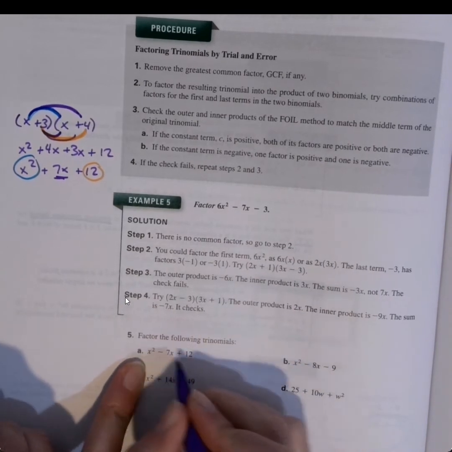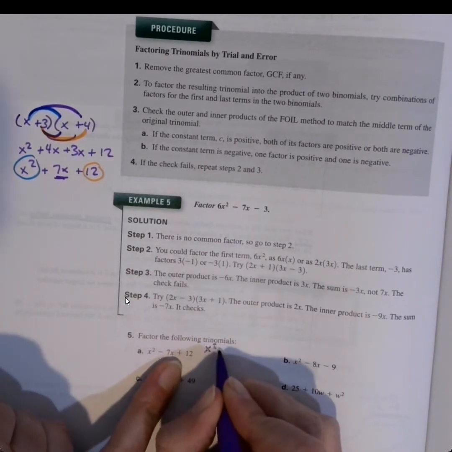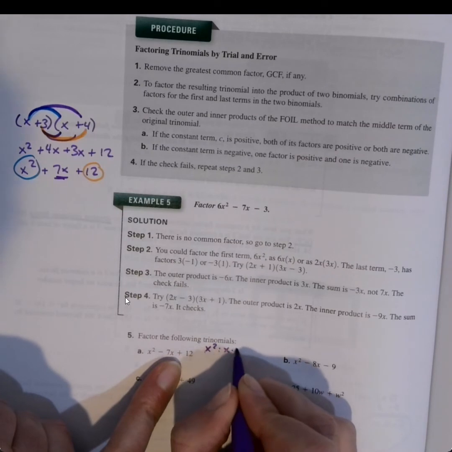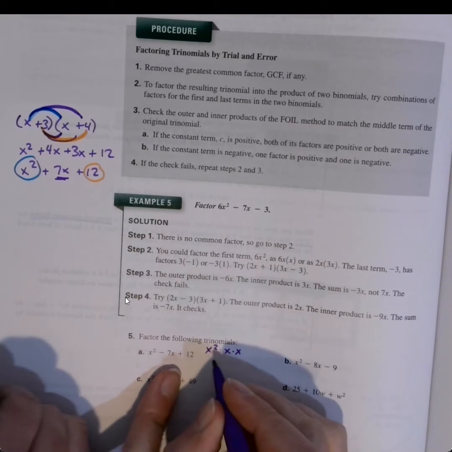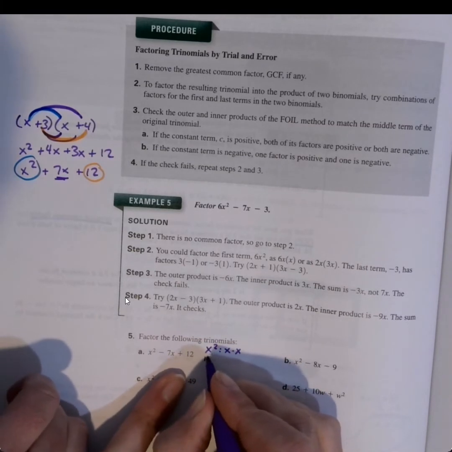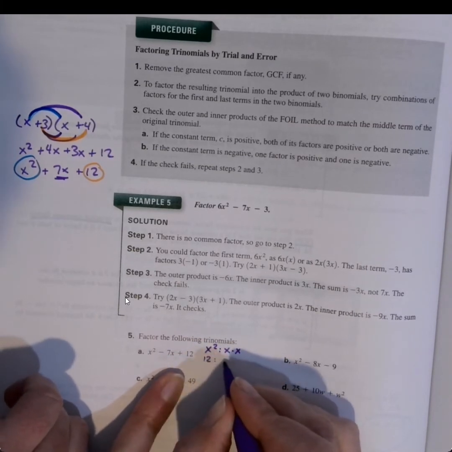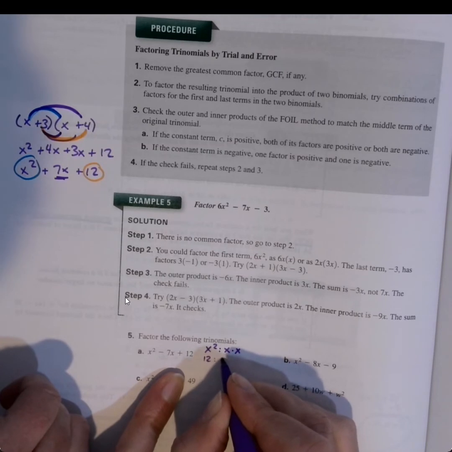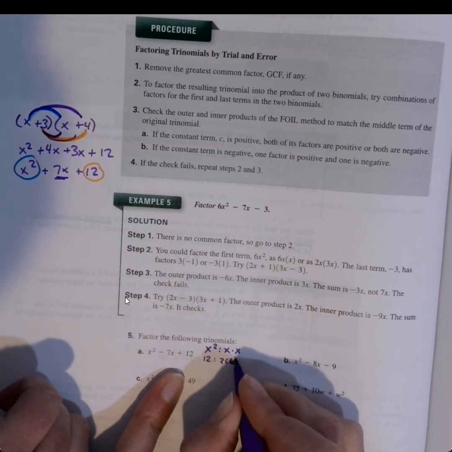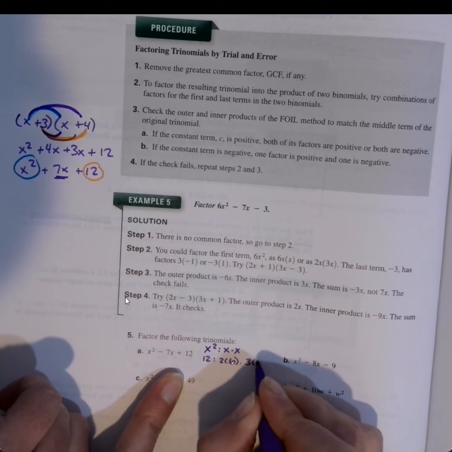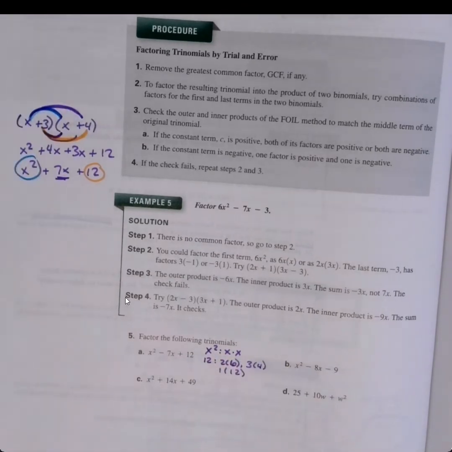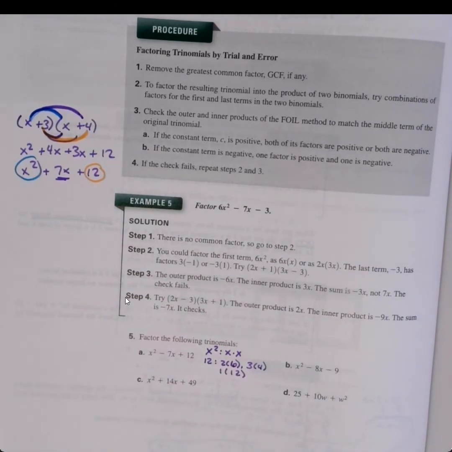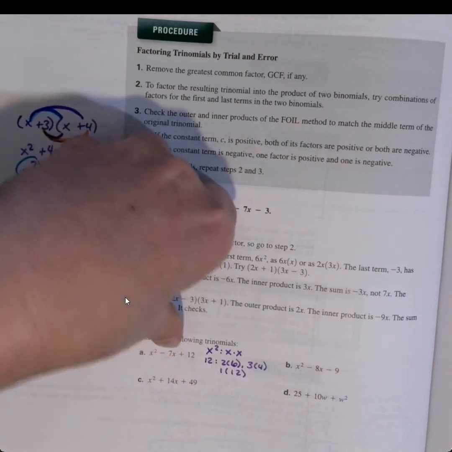I know that the only way to make x squared is x times x. One choice and that's it. Now for 12, there are more options. 12 could be, let's see, it could be 2 times 6. It could be 3 times 4. It could be 1 times 12. So I want to think about all those possibilities. And then, if possible, we want to think about the pair that's going to add up to 7.